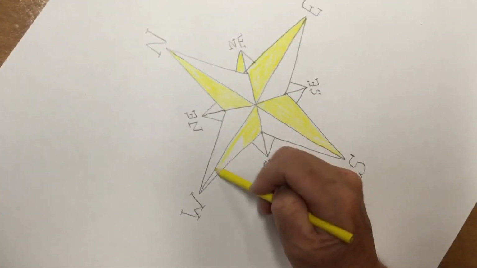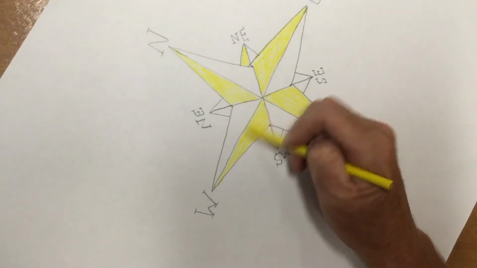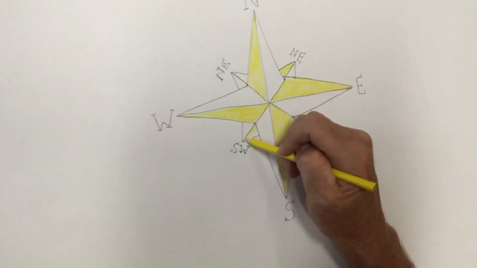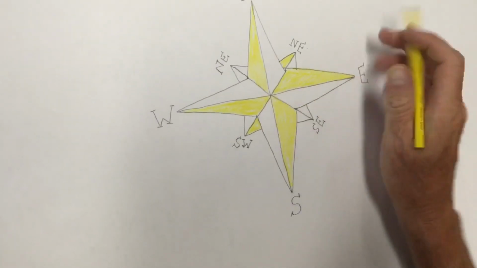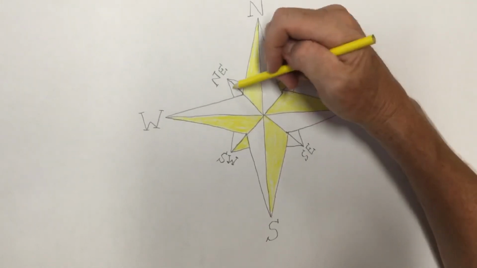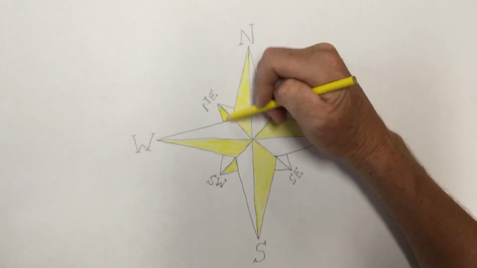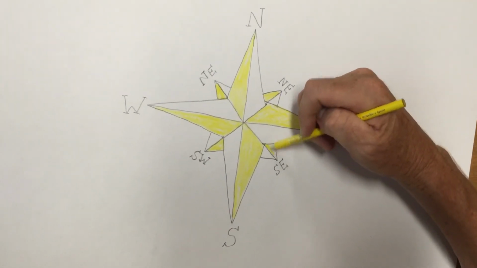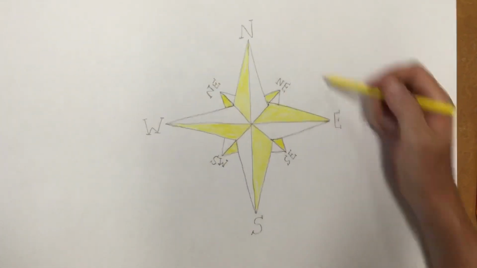Now throughout this video, you can stop the video at any time while we're working and catch up, or go back and listen to something that you might have missed. That's a good option to do, especially if you're working by yourself. So you can see what I did was I just alternated yellow and white. And that really makes it look nice too.